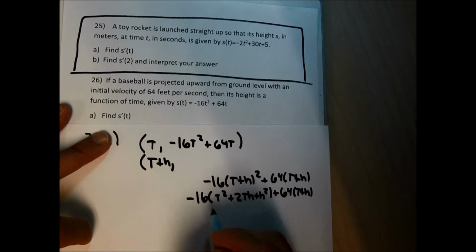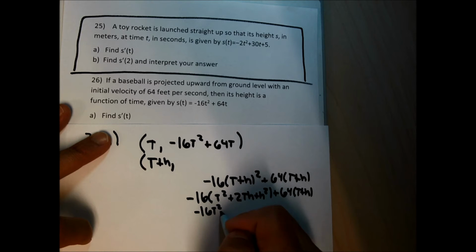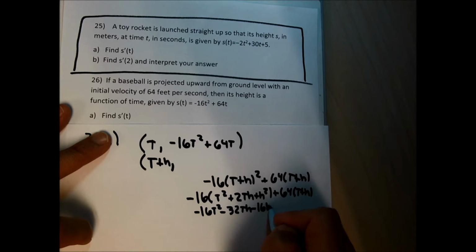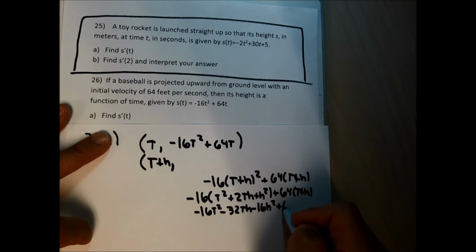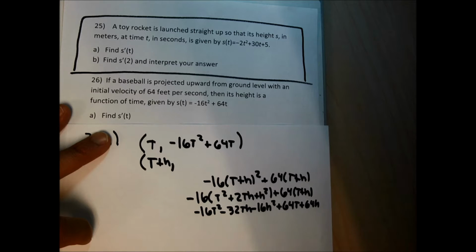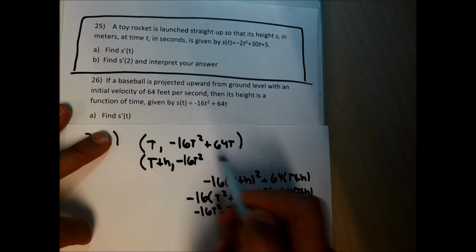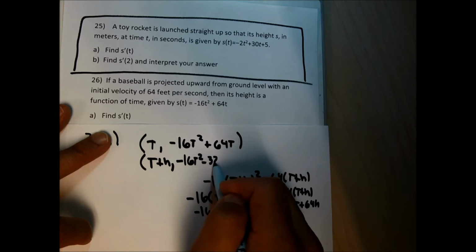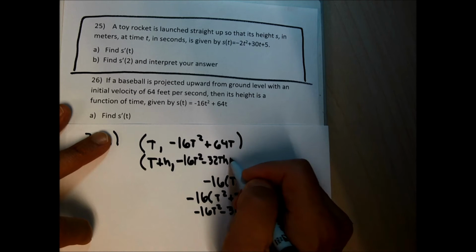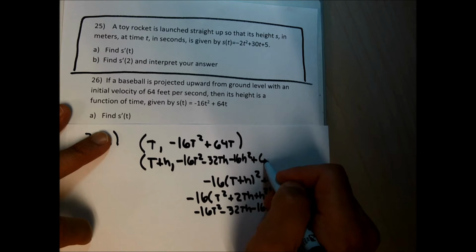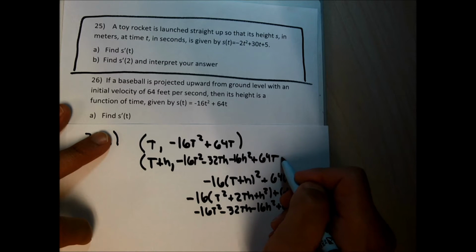So this is going to give me negative 16t squared minus 32th minus 16h squared, and then plus 64t plus 64h. So the y coordinate of the second point is negative 16t squared minus 32th minus 16h squared plus 64t plus 64h.